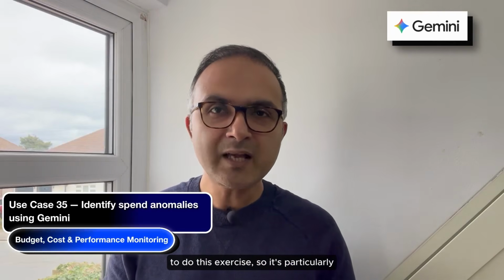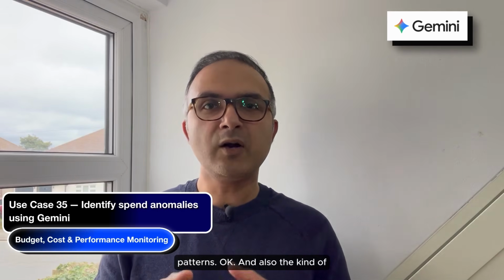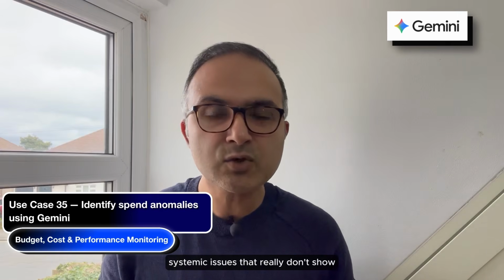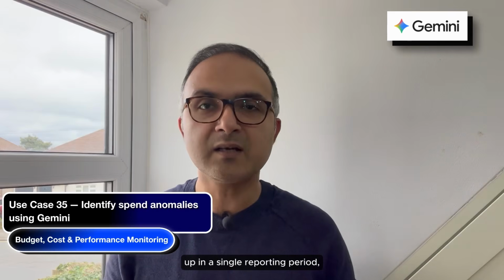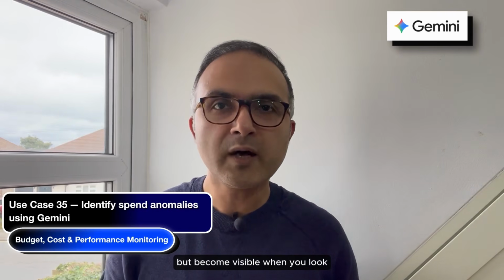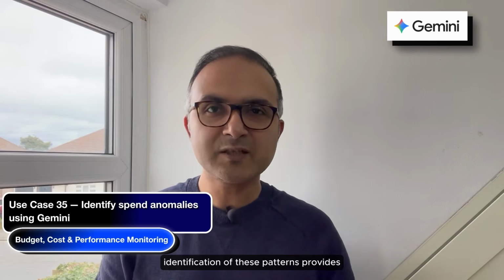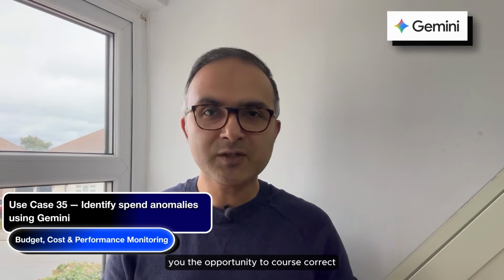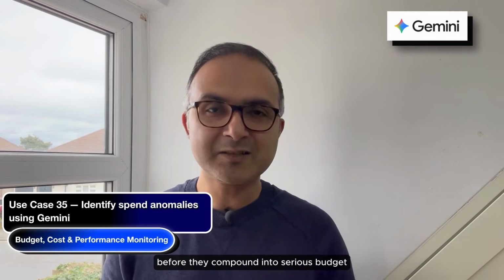So it's particularly effective at spotting recurring overrun patterns, okay, and also the kind of systemic issues that really don't show up in a single reporting period but become visible when you look across the full project life cycle. Early identification of these patterns provides you the opportunity to course correct before they compound into serious budget problems.